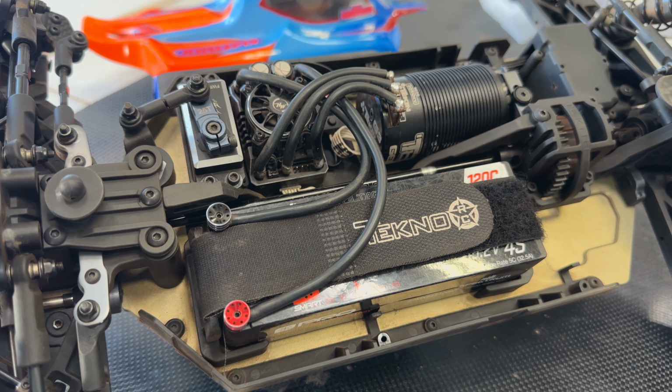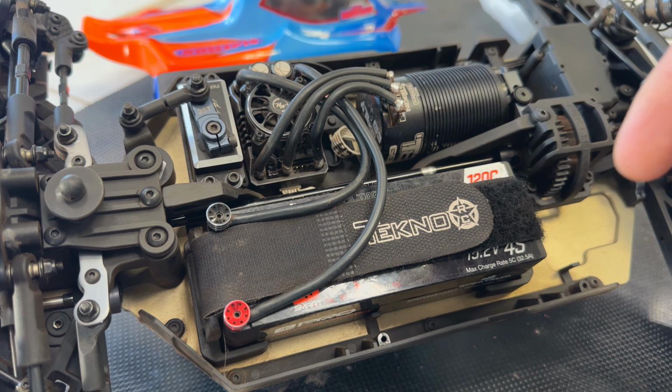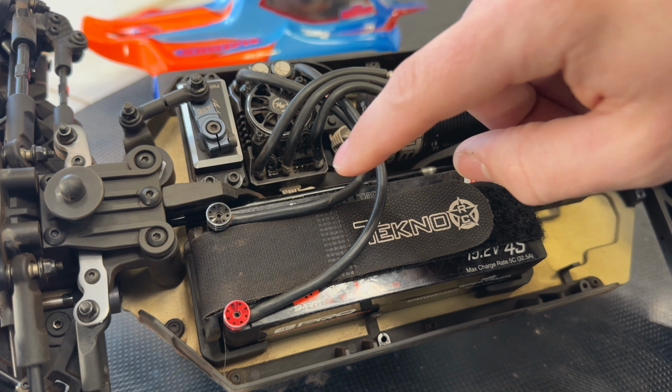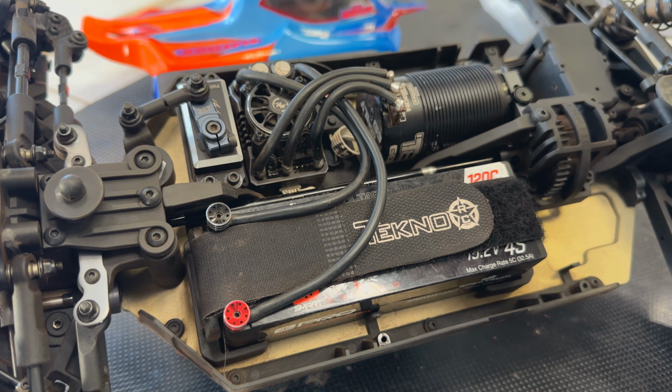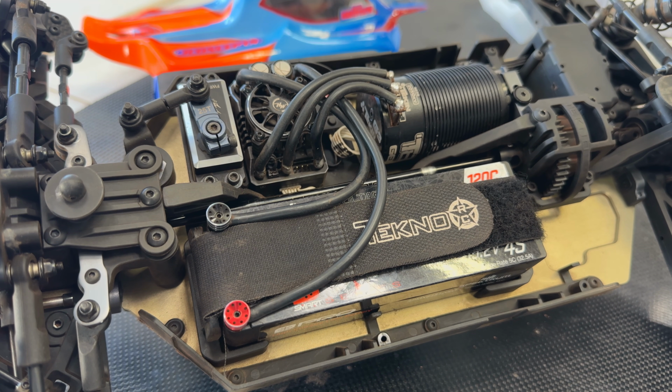All right, so here we are with the car in front of us. In this specific situation with the Hobbywing speed control, we're going to plug into this port here. I know some, like the Tekin, for example, will use the fan port. Each of them will have their own slightly different way to hook up, but in this case, that is how the Hobbywing will hook up.